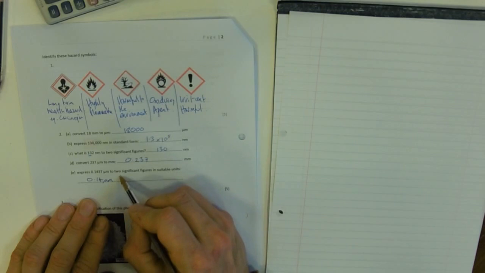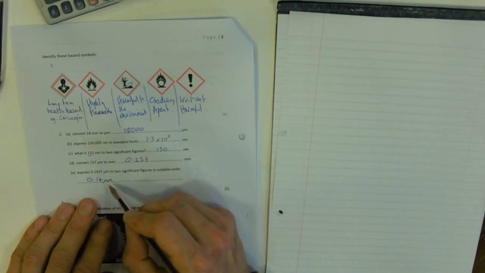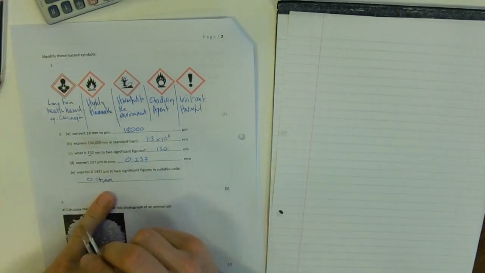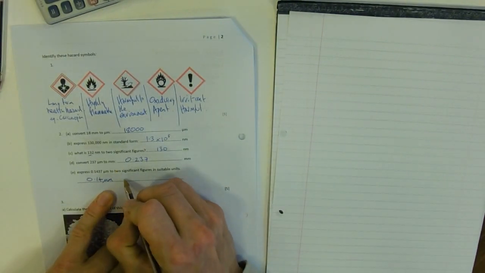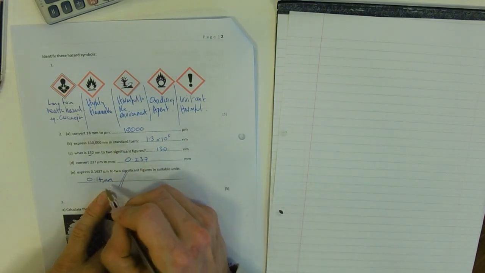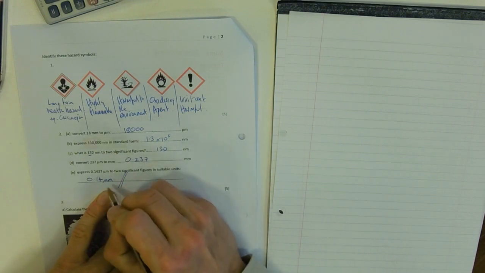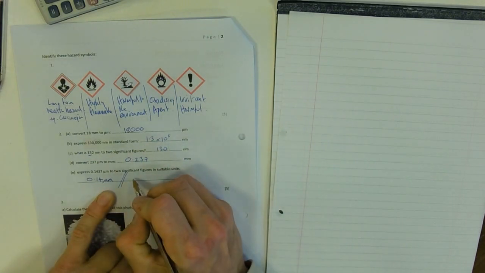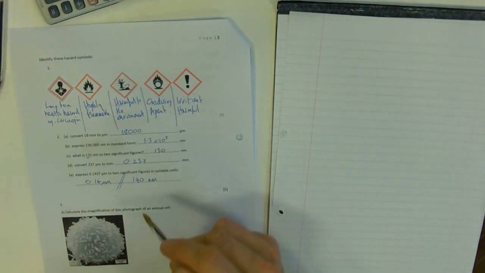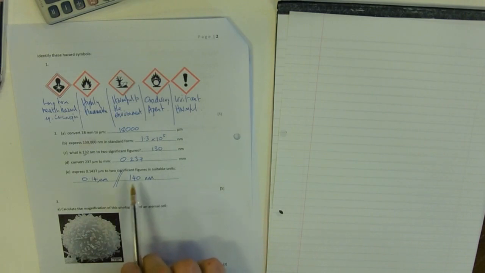Or suitable units. Well, are they really suitable? Would it be better to have an integer number? Well, possibly better if we convert it into the next unit down, so nanometers, because there's 1,000 nanometers in a micrometer, so that will give 140 nanometers as a better suggestion for a suitable unit. You'd much rather work with the number 140 than 0.14.